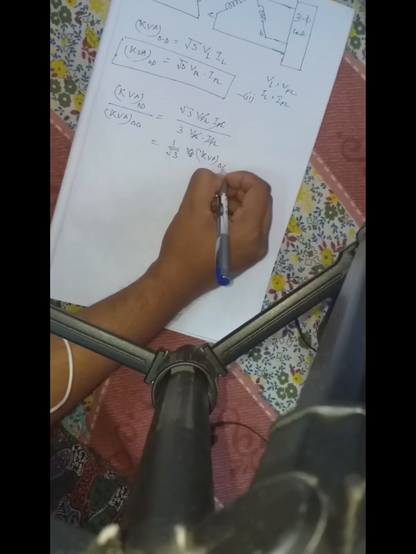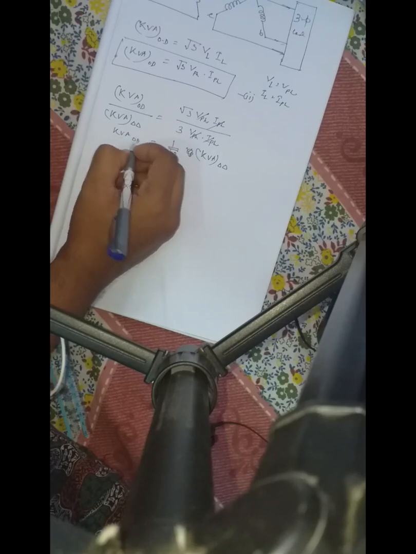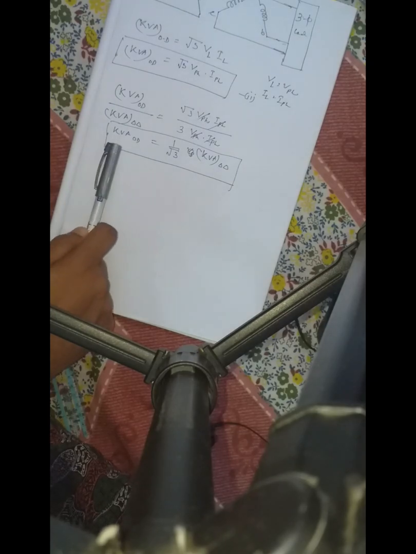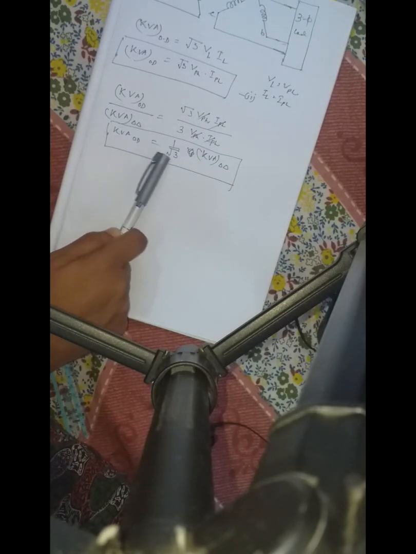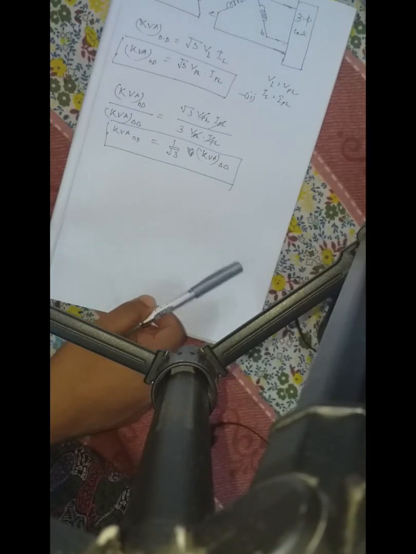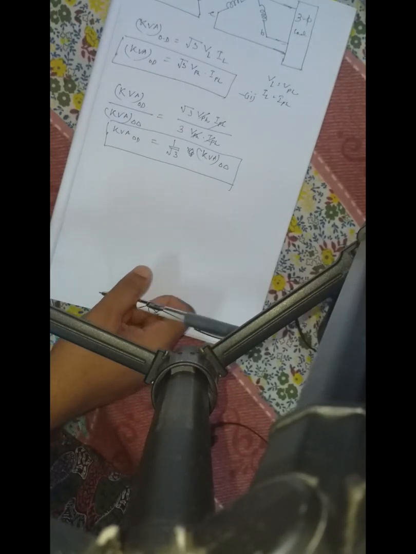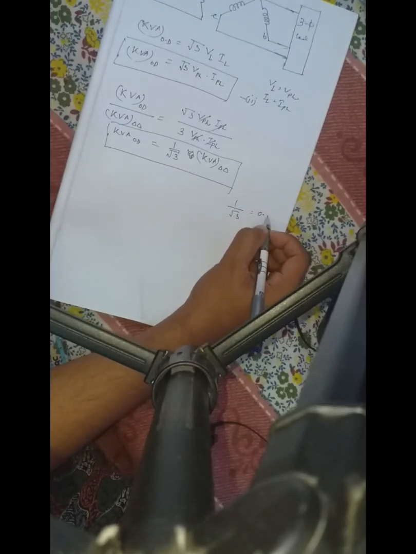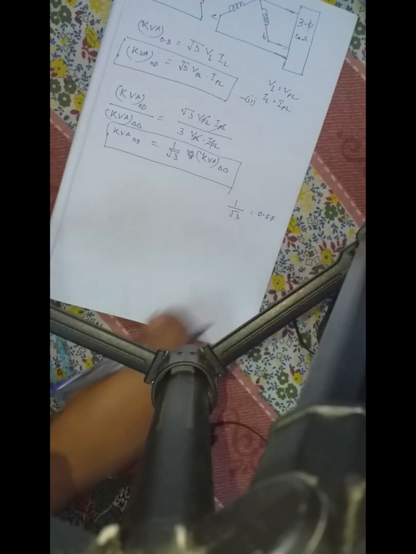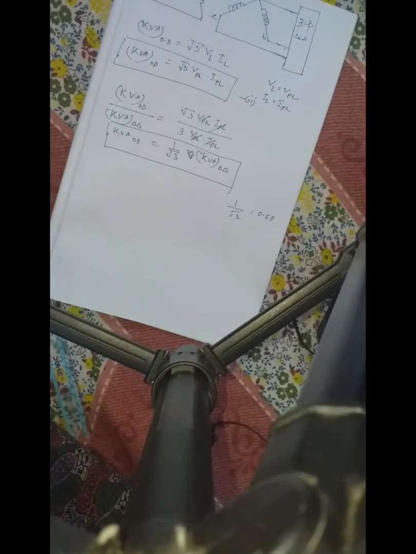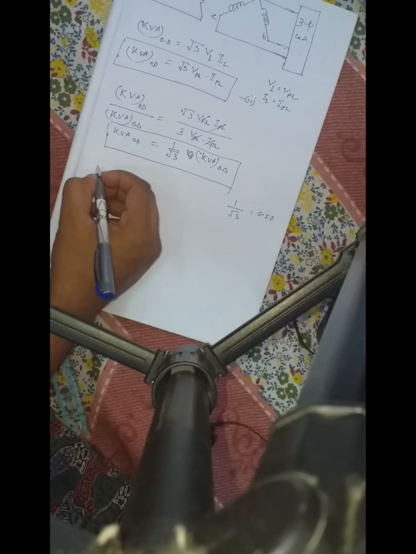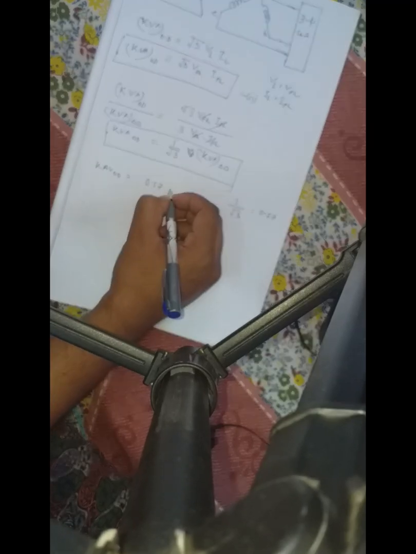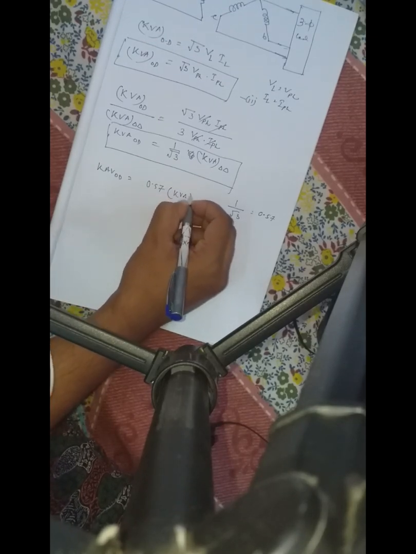kVA delta delta, kVA open delta. This is the most important term. kVA open delta is equal to 1 by root 3 kVA delta delta. 1 by root 3 is equal to how much? 1 by root 3 is equal to 0.57. So, kVA open delta is equal to 0.57 into kVA delta delta.